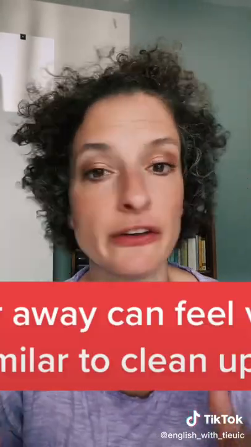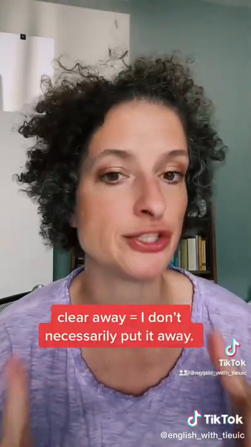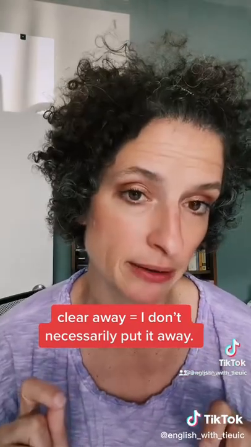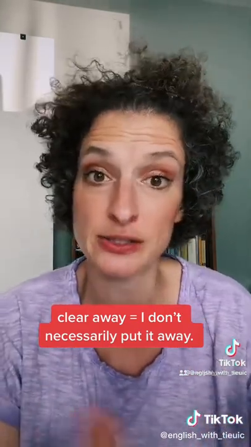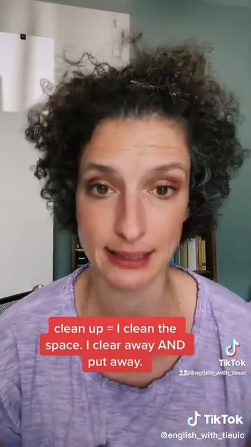Now, clear away also starts to feel very similar to the verb clean up. The difference in my mind between clear away and clean up is, if I clear something away, I don't necessarily put it away. I might just move it to the side so that I have space. But if I clean something up, I clean it, I put it away, I make the space clean.